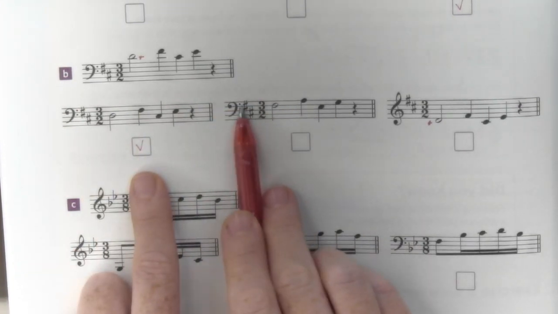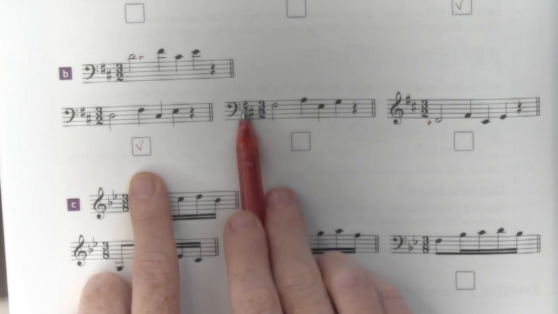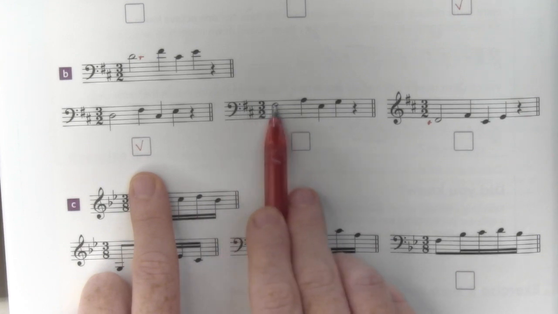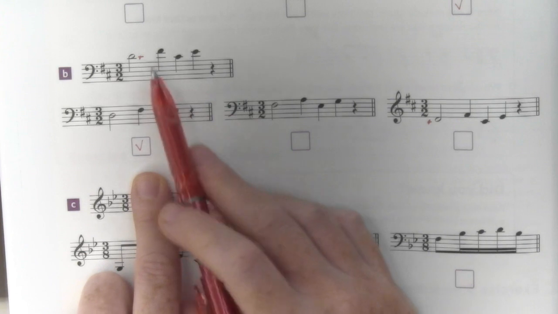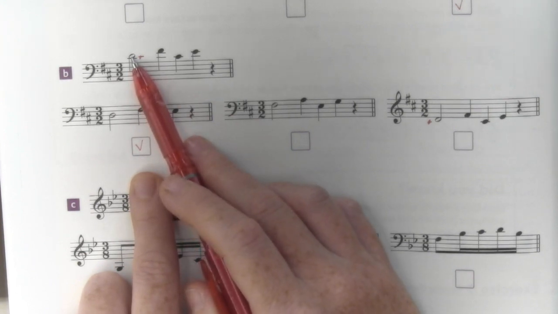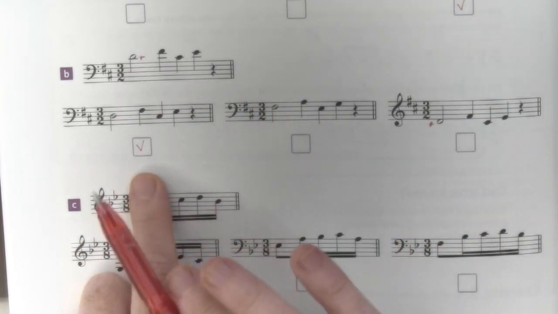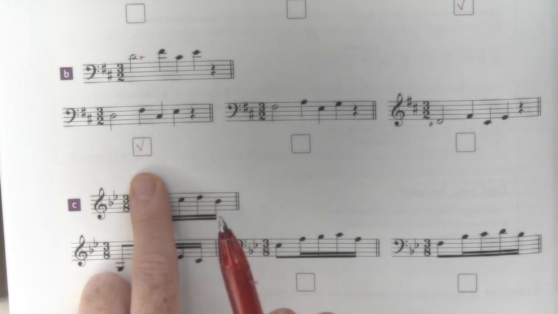So maybe I went too far here, too fast here. This is Fa sharp, so it doesn't make any sense. We need to find a D. We don't have to transpose it by any other interval than an octave.